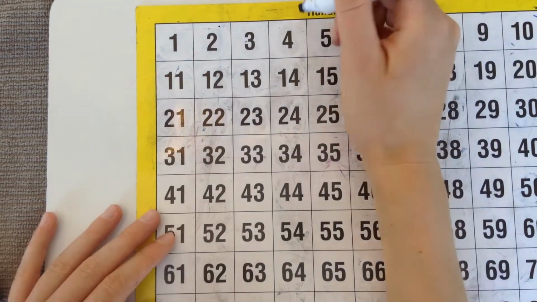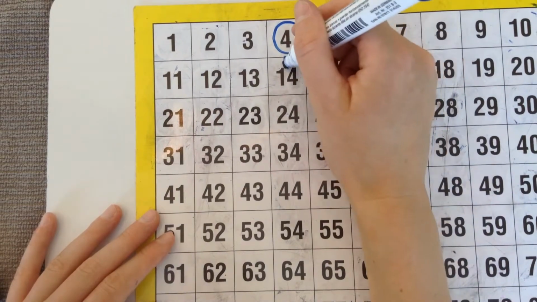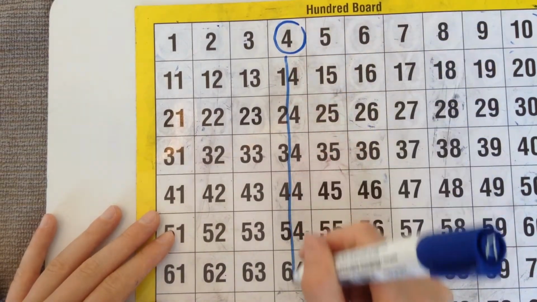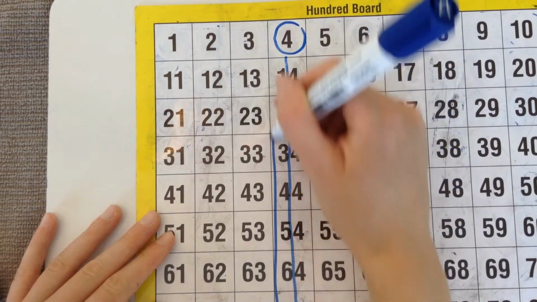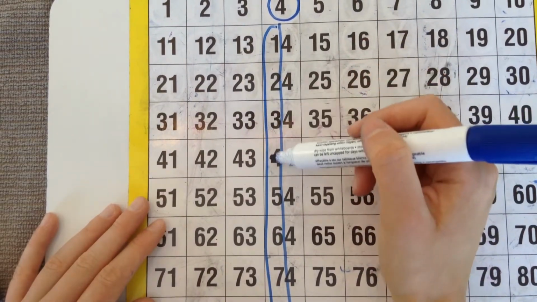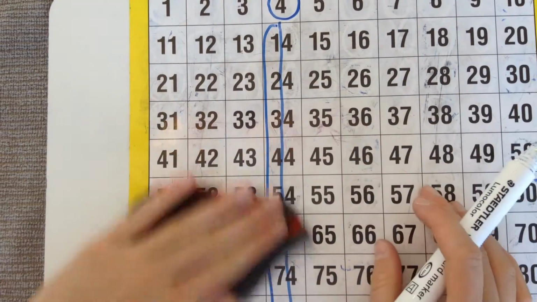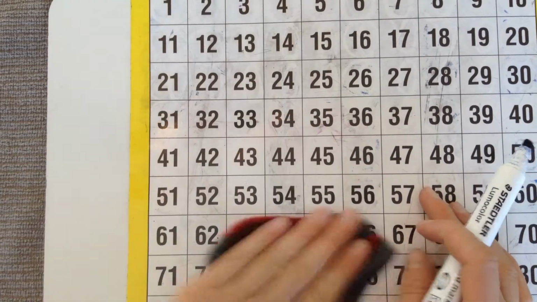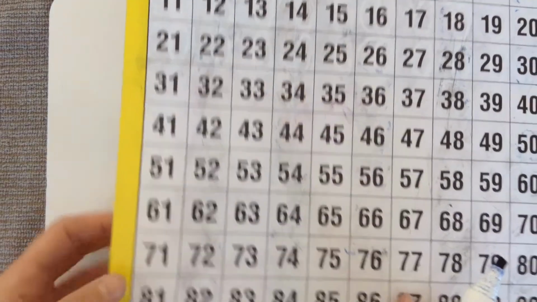So for example, if you started at the number 4, you'll notice that all of the numbers in this column end in a number 4, but the number of tens gets one bigger, one bigger, one bigger. Anyways, now that we've reviewed counting by tens, let's see how this can help us with addition questions. We're going to start with this question.